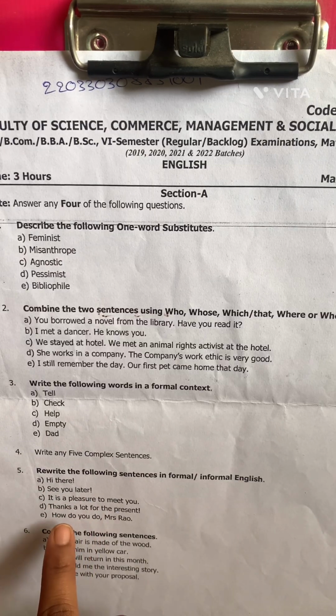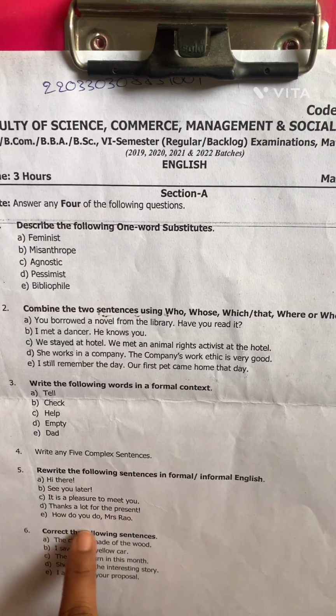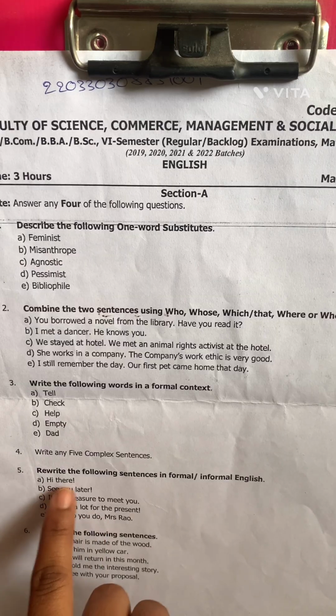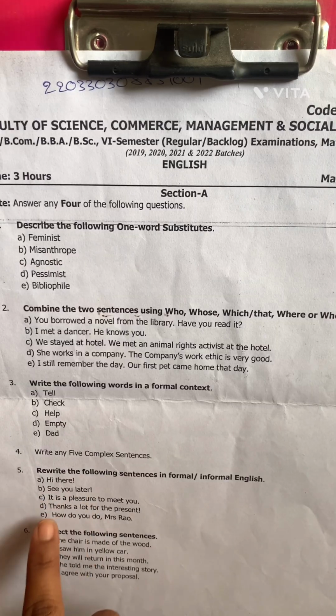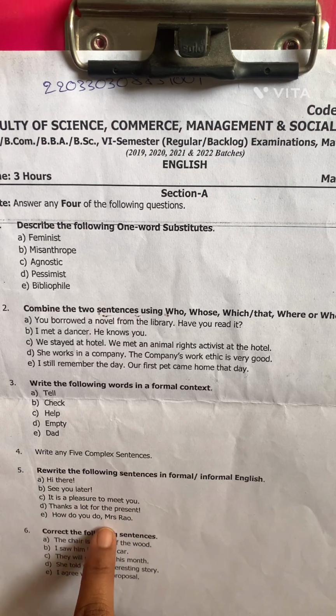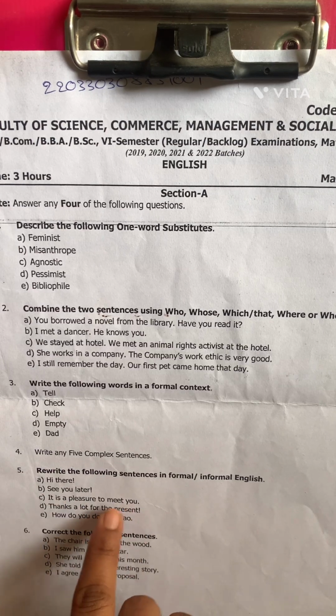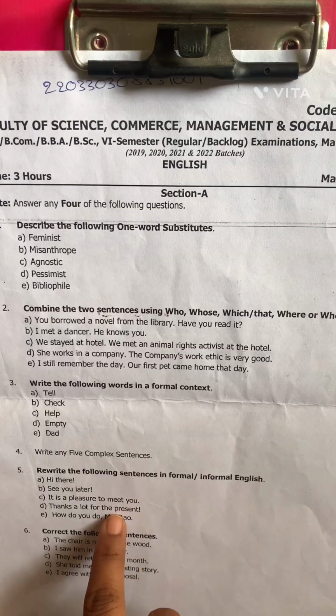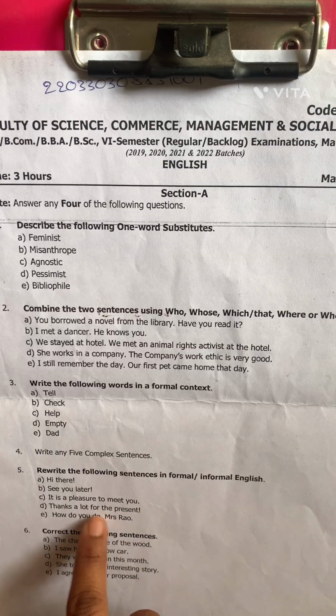So whatever the sentences are in formal, you need to change them into informal, and whatever the sentences are in informal, you need to change them into formal. Hi there, see you later. It is pleasure to meet you. Thanks a lot for the present. How do you do, Mrs. Rao? So these are all the questions. If you are in formal and if you are in informal, you have to change them into formal or informal.